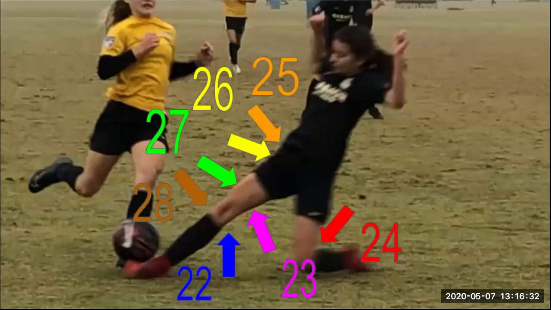Okay, 22, angle of the joint or position of the joint. What's the joint? 23, muscle group the arrow is pointing to.